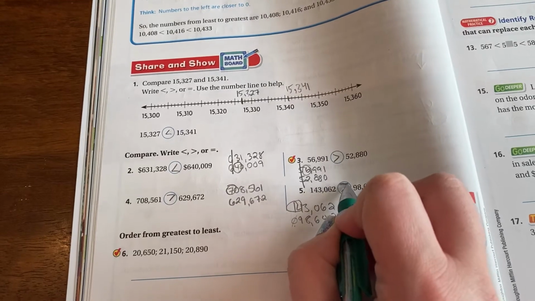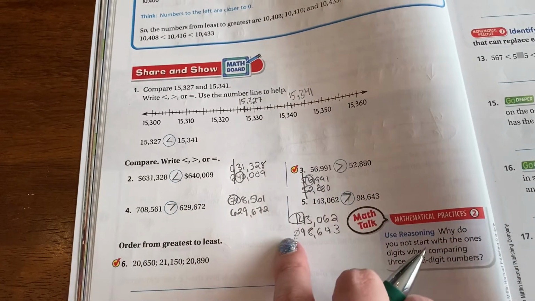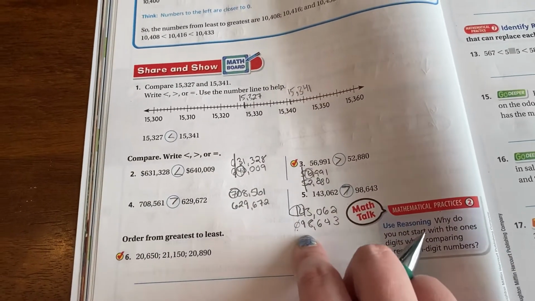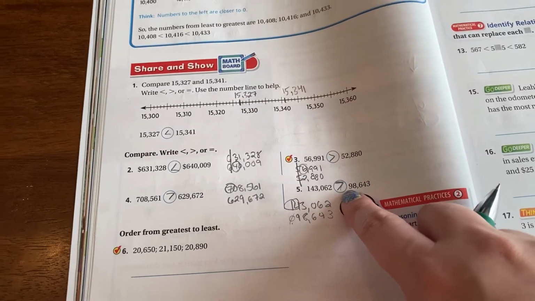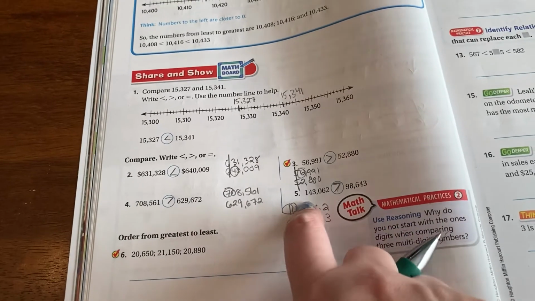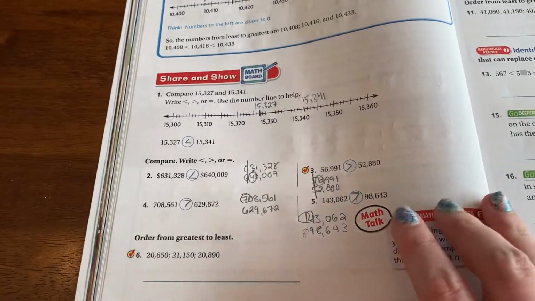Like I said, if you'd accidentally scooted those over and put the 9 under the 1, you'd have been like, oh, the 9's bigger, so that means that this one's bigger. But this one only has 96,000. This one has 100-something thousand, so that's definitely much bigger.